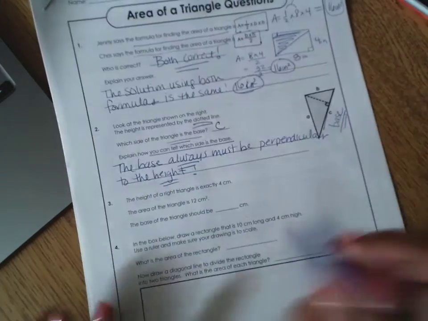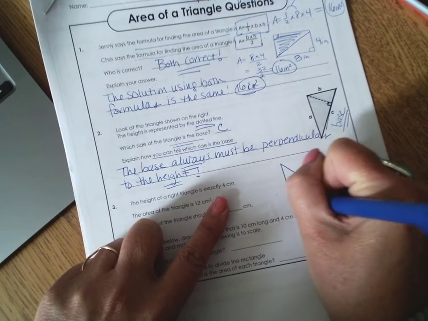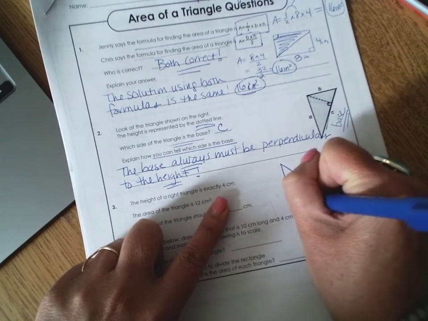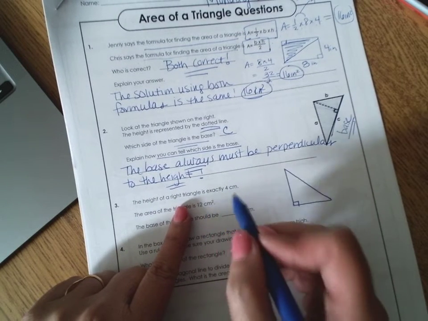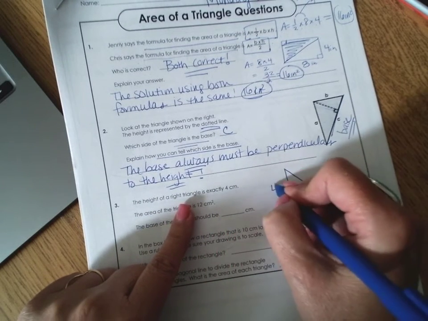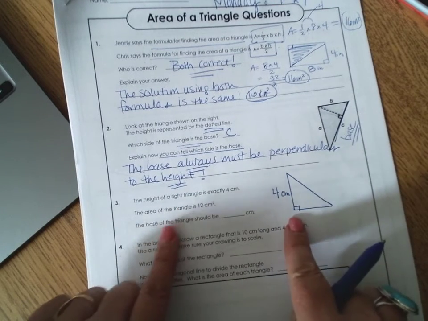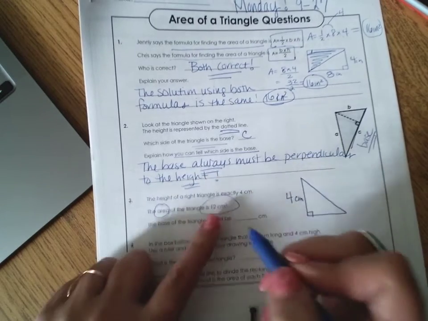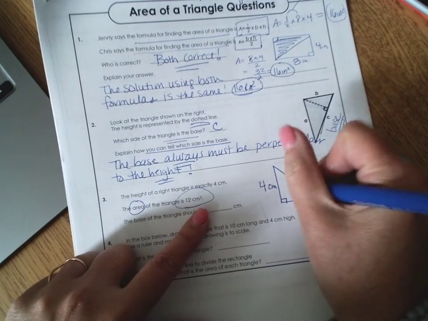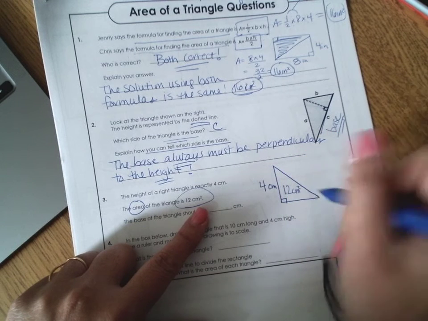All right. The height of a right triangle. So draw a right triangle. A right triangle has one right angle in it. Draw a right triangle. The height of a right triangle is exactly 4 centimeters. So 4 centimeters. That's the height. The area of the triangle is 12 square centimeters. So our area is 12 square centimeters.